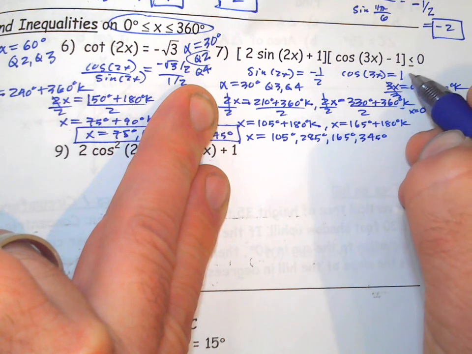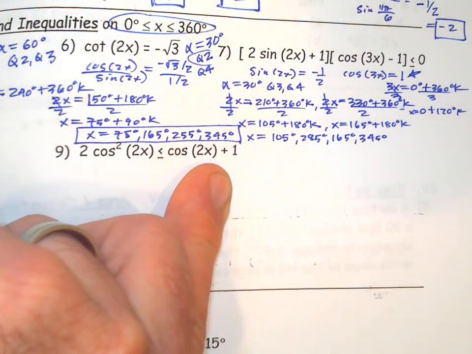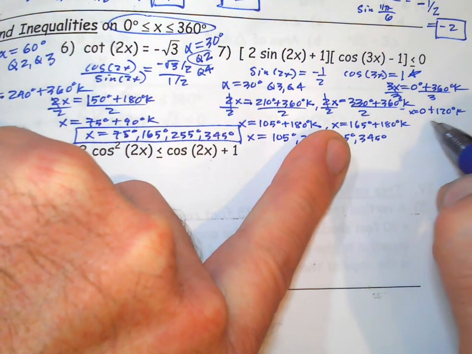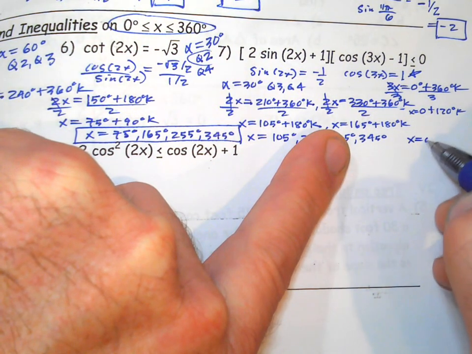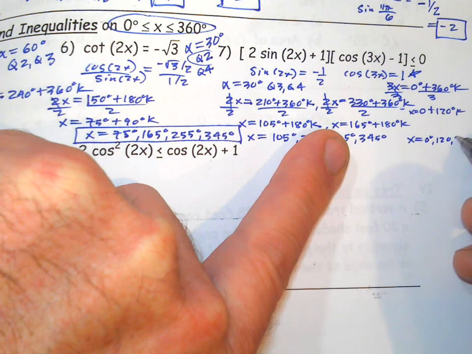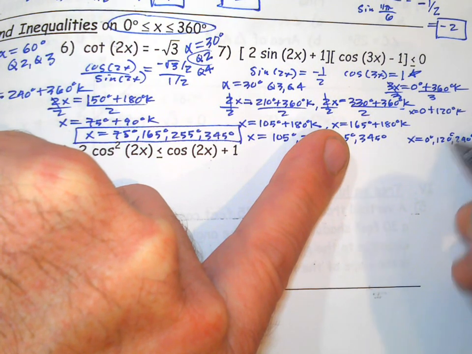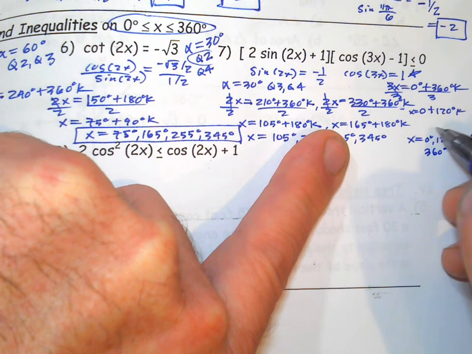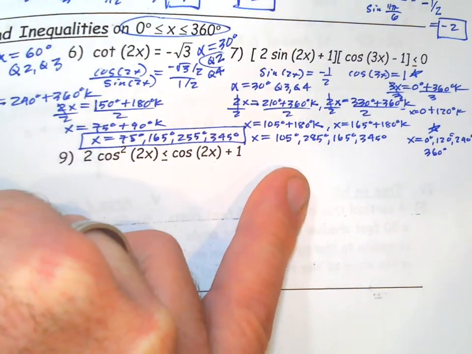Now, these are going to bounce off the graph. Sine and cosine equal plus or minus 1 is going to bounce off the graph, so we've got to make sure we keep track of that. So we have 0, 120, 240, and 360. But those are all going to bounce off the graph, so don't lose track of those.